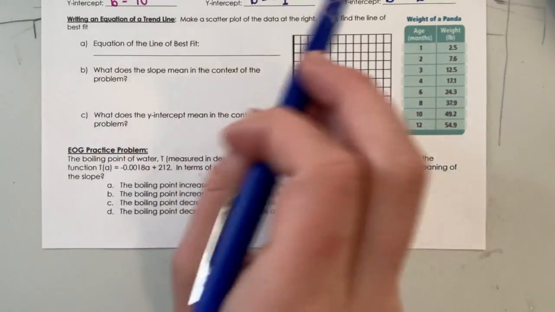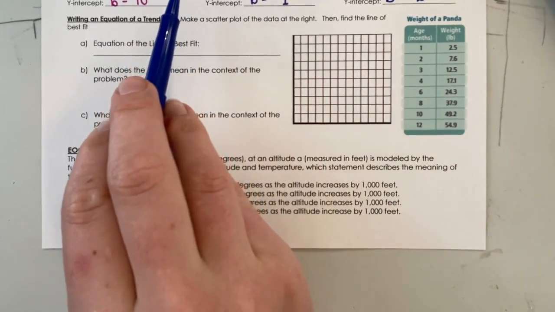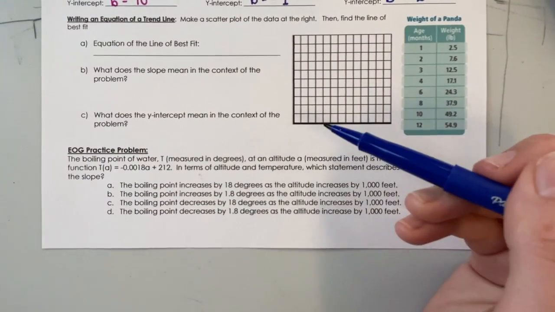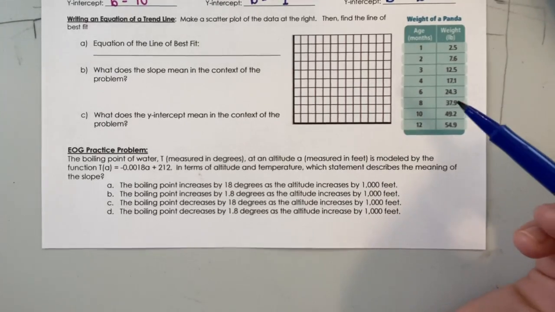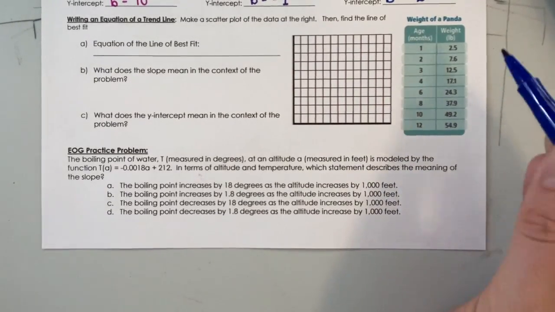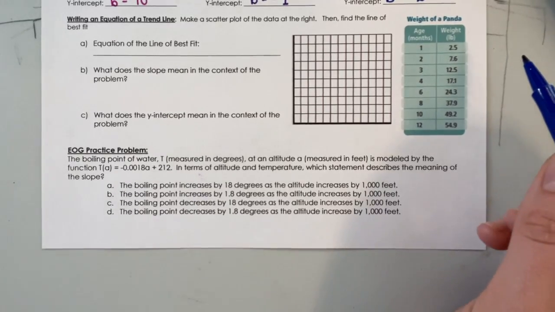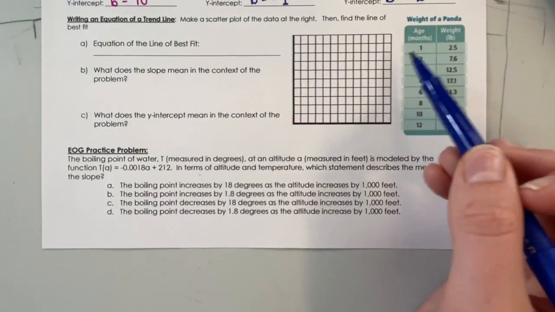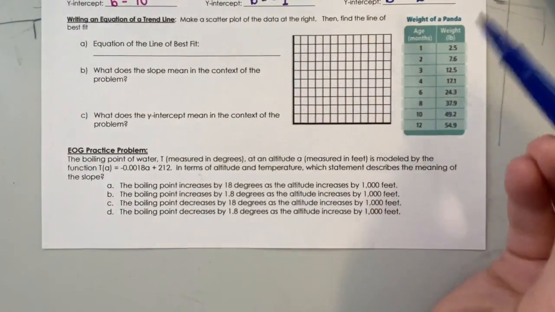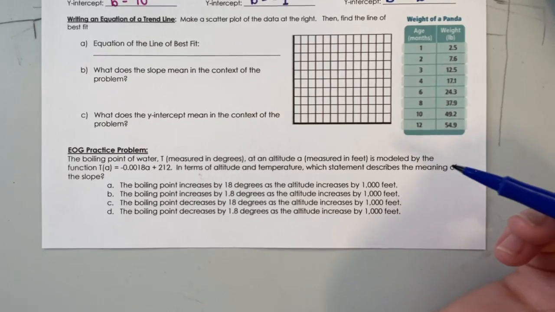So what I'm going to do is, like I did in those earlier problems, I'm going to graph these data points, and then I'm going to estimate to the best of my ability a line of best fit. And then we're going to talk about what it means in context, which we've done before with linear equations, but we're just going to use the linear equation that we create for our scatter plot.